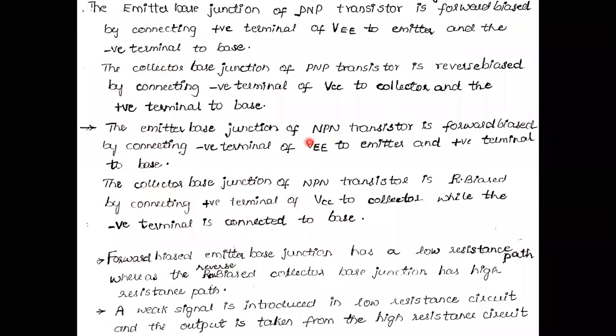The emitter base junction of NPN transistor is forward biased by connecting the negative terminal of VEE to emitter and the positive terminal to base. The collector base junction of NPN transistor is reverse biased by connecting the positive terminal of VCC to collector, while the negative terminal is connected to base. Forward biased emitter base junction has a low resistance path.